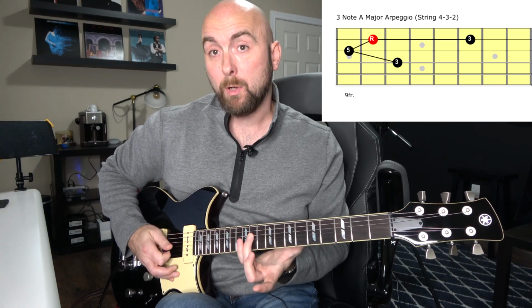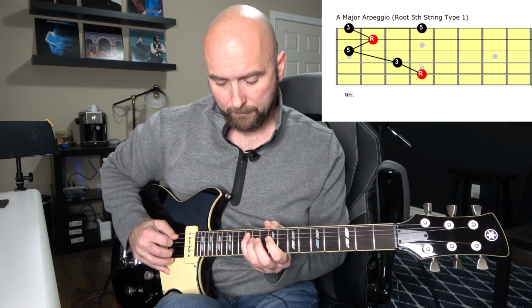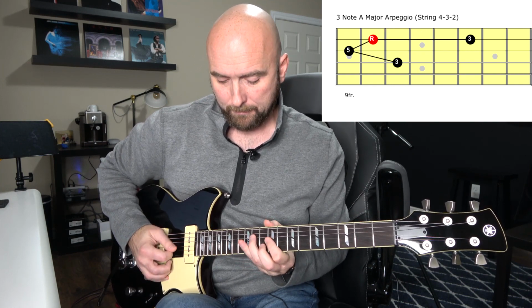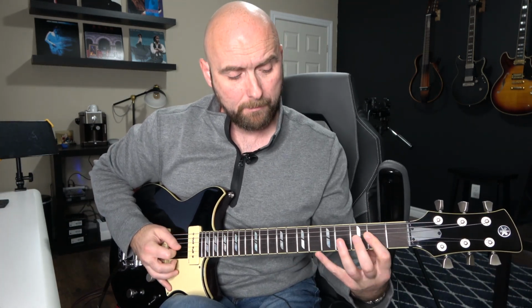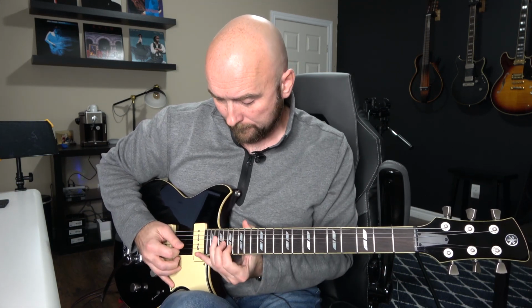Okay, and we can see these are all fragments of those longer patterns we learned. But we're learning them in smaller pieces or fragments to be able to use them in a more musical fashion. I'll give you some examples of that in a minute. So here on strings 4, 3, and 2, we have this. And that covers our whole fretboard there.